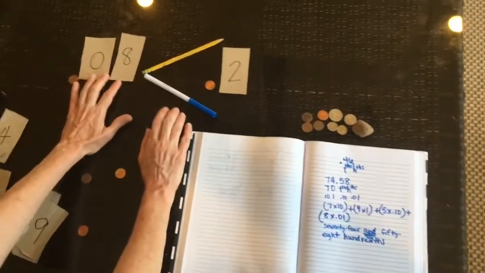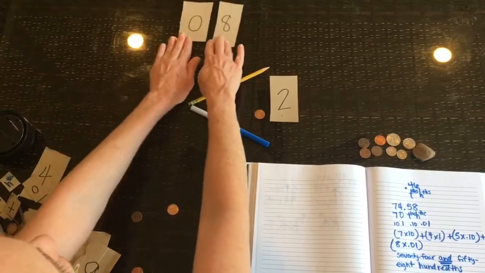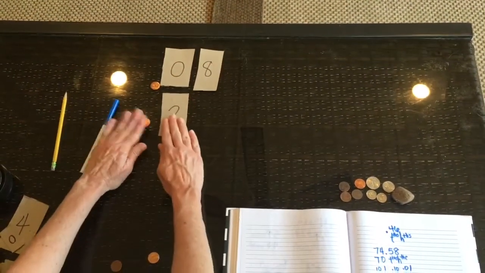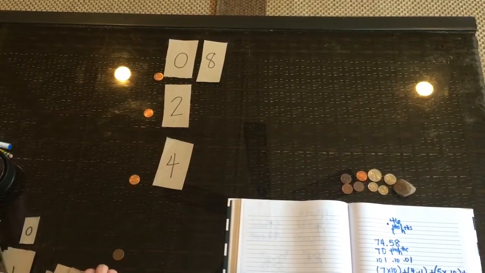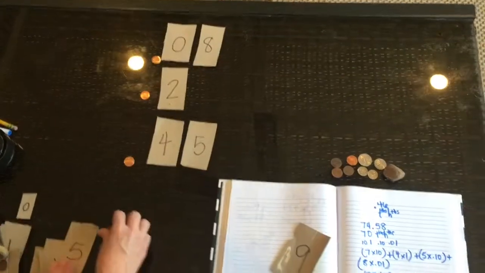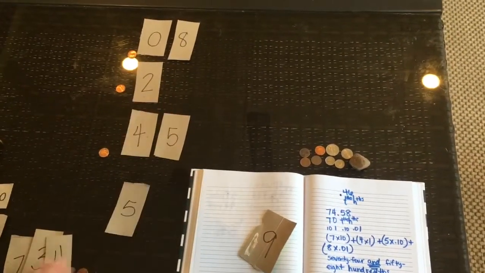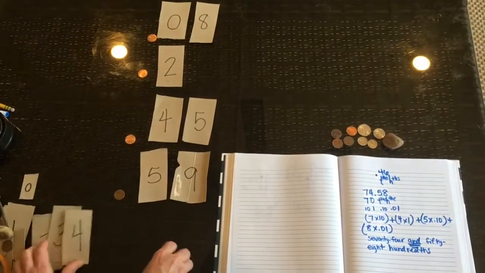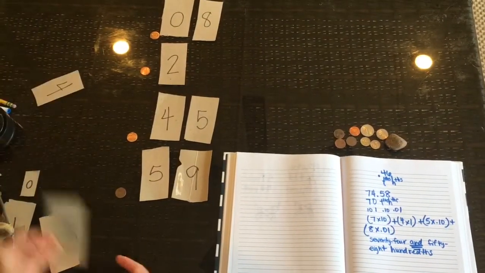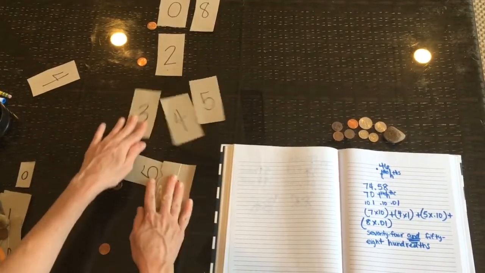Okay, not only do I want you to make comparison sentences, but I want you to list them in order from least to greatest. And then you can reverse later on and do greatest to least. So you might put 8 hundredths, 2 tenths, 45 hundredths, 59 hundredths. You may change it up and do 3 whole. And then you could shuffle those up and then reverse and do greatest to least.